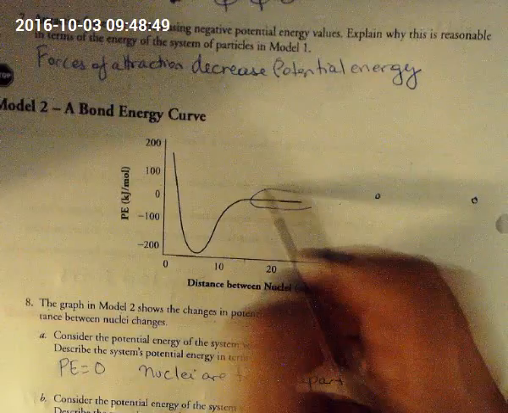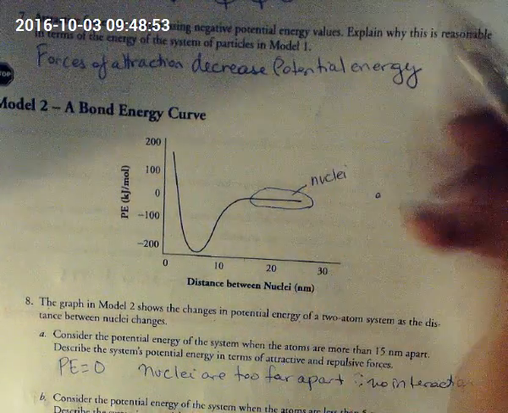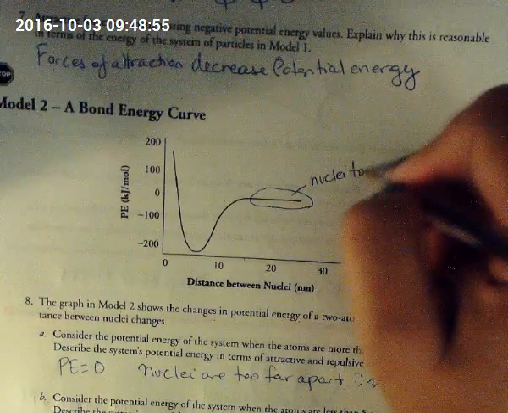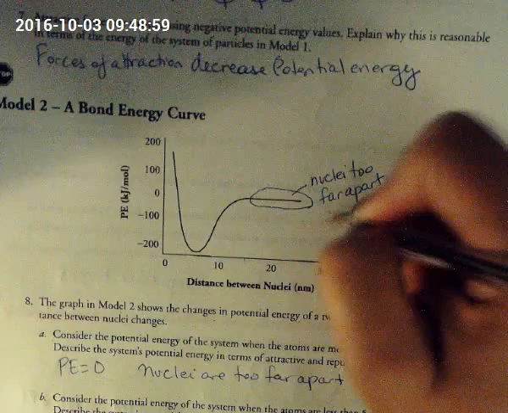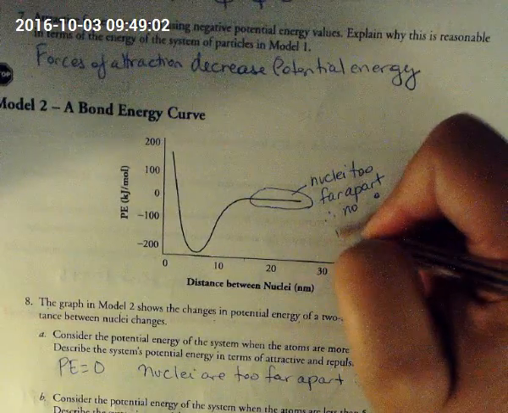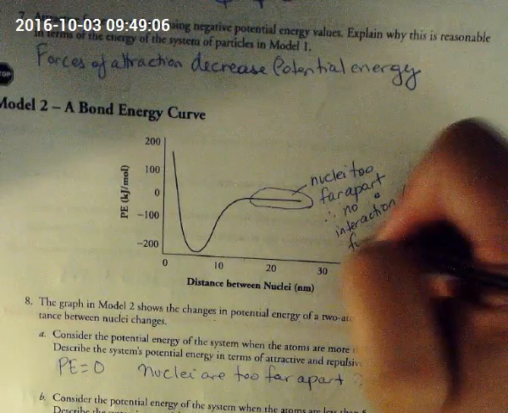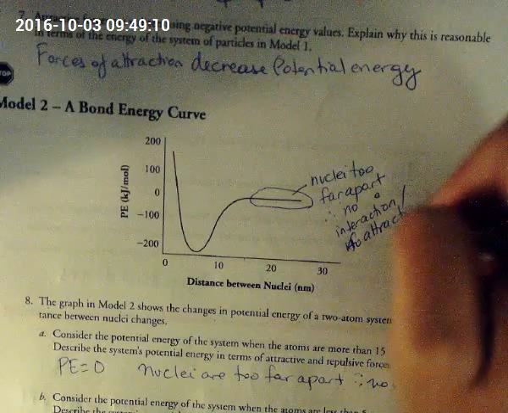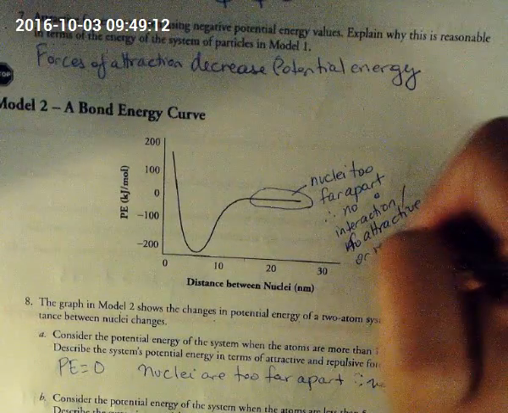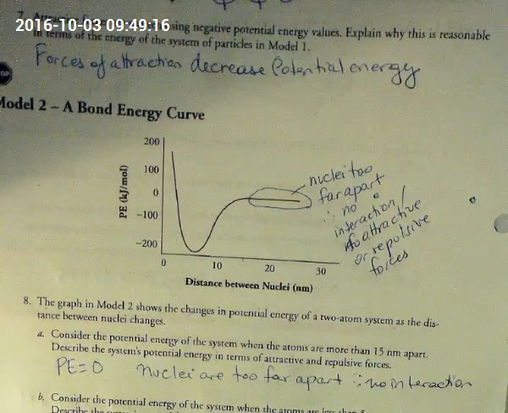Am I still on screen? So that would be this spot here, right? So nuclei, and if you want, draw it on the graph. Nuclei too far apart, therefore no interaction at all. No attractive or repulsive forces. All right.